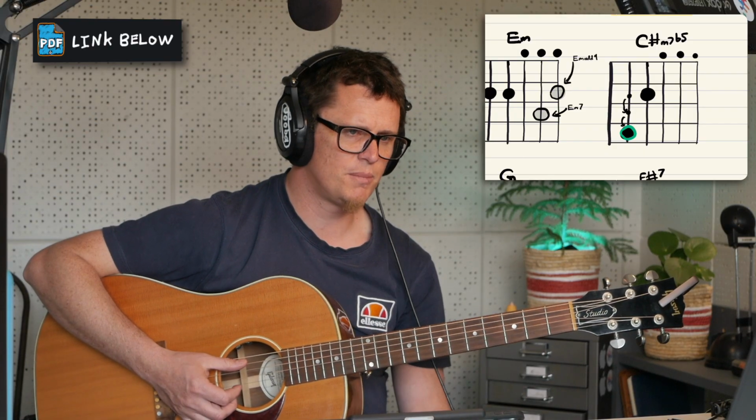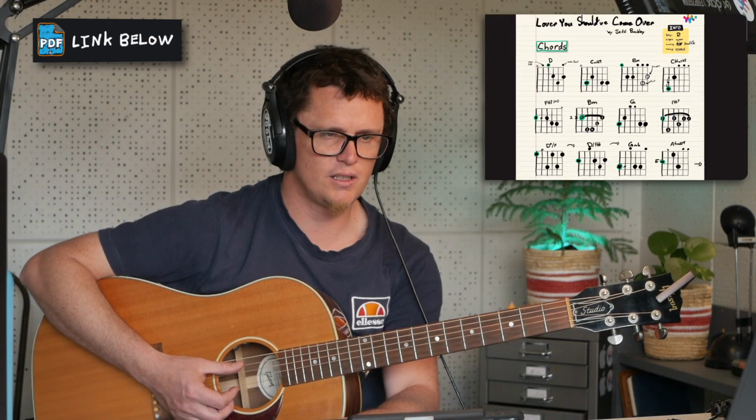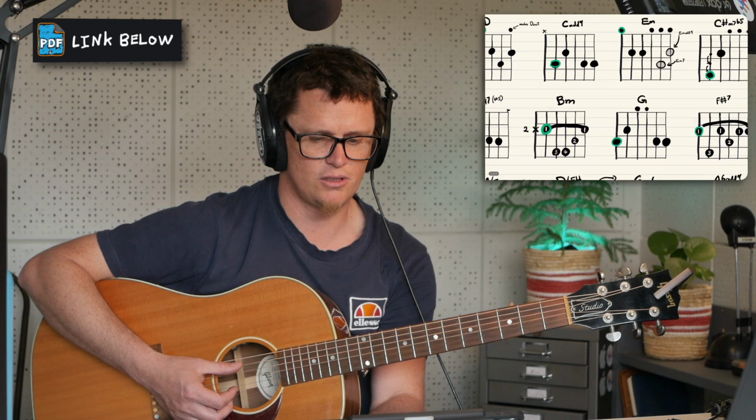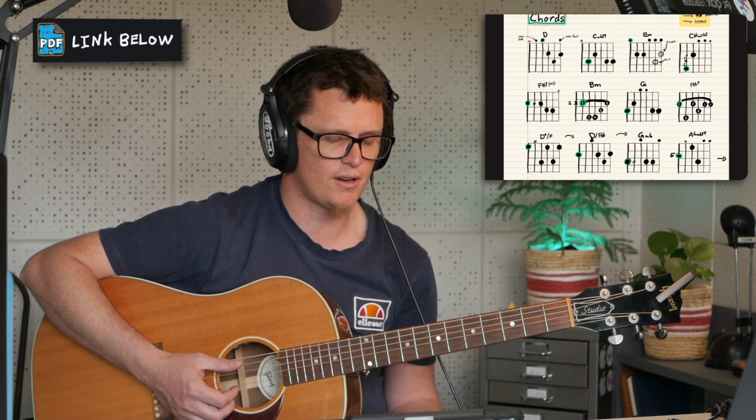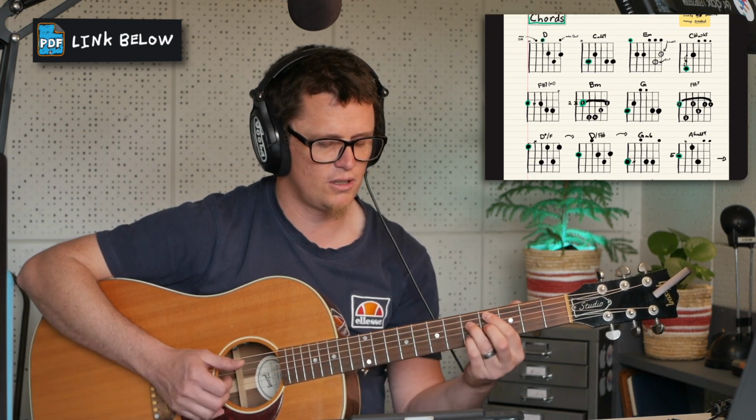It's not often used, but this is a 2-5-1 progression in the key of B minor. So C sharp going to the F sharp going to the B minor. That's a 2-5-1. So I'll play it for you a couple of times and you can get the idea. I'm just going to use a simplified voicing.